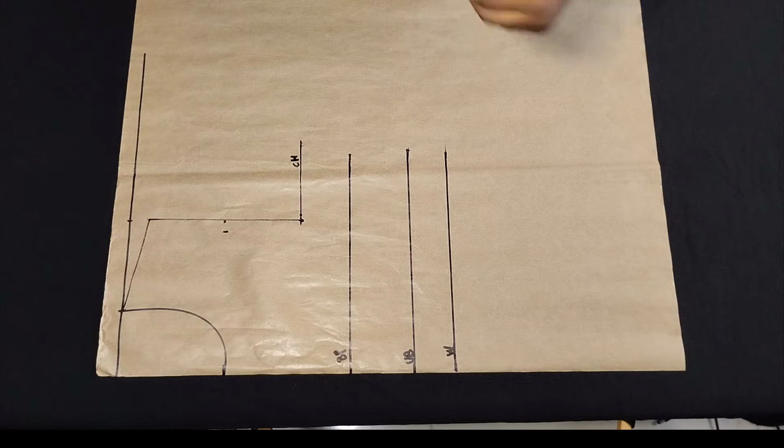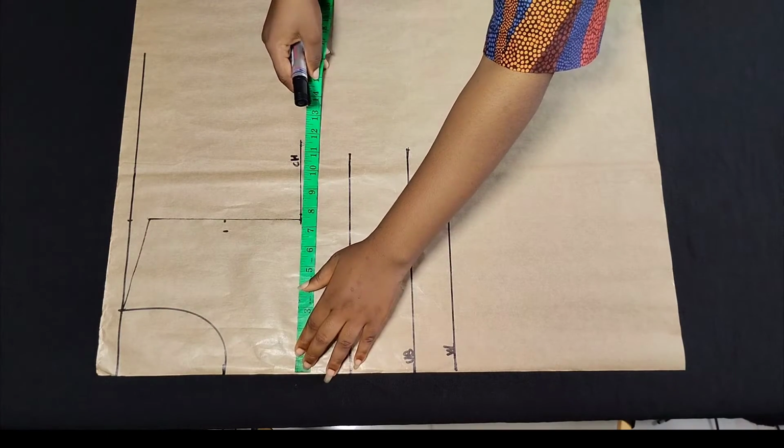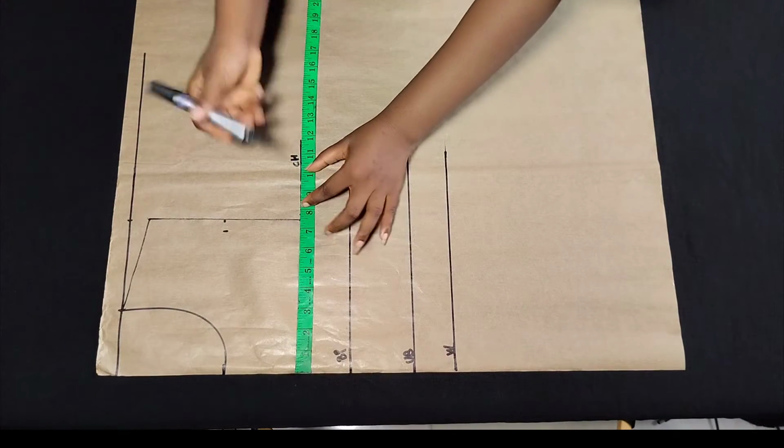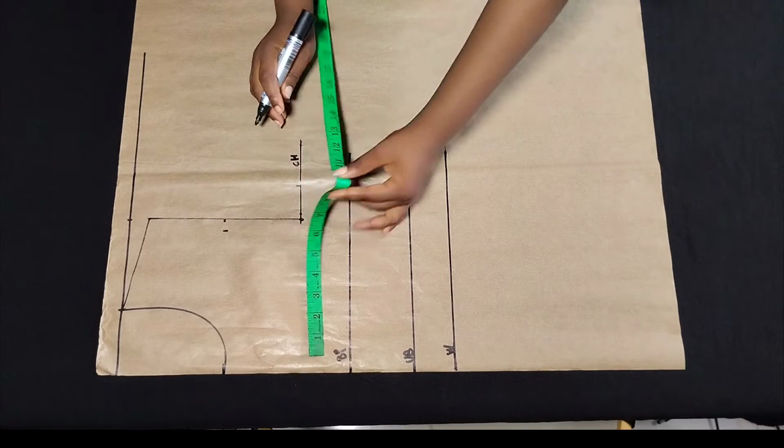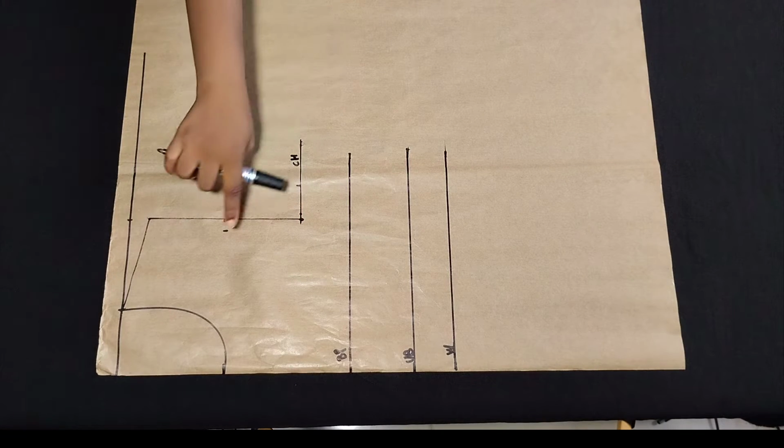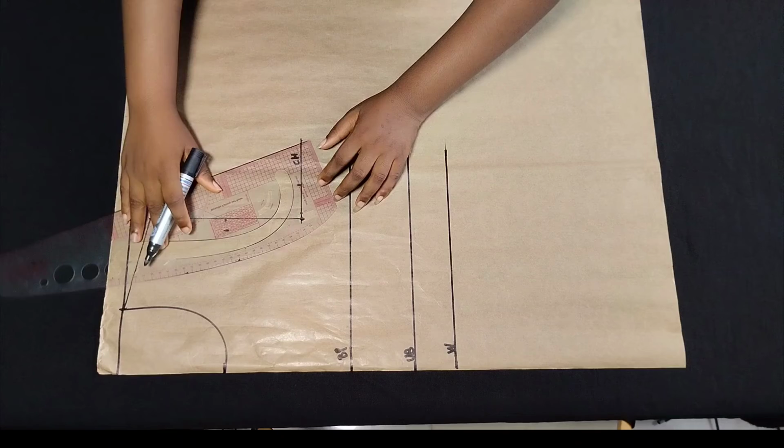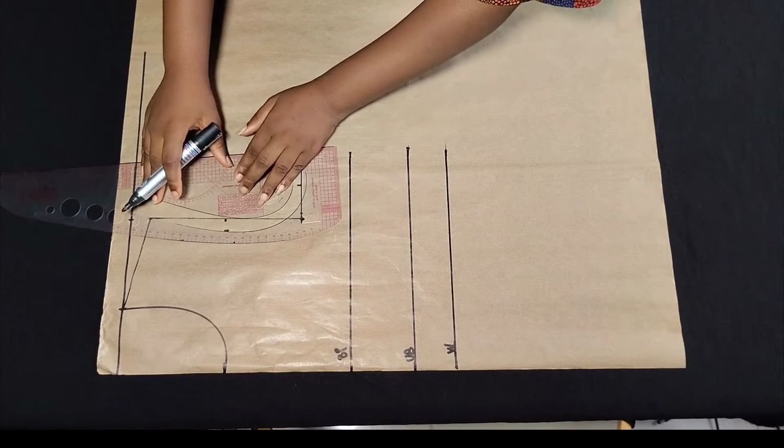So now I am going to the chest line and I'll impute a quarter of my bust measurement. 37 divided by 4 is 9.25. And now I will connect these points together to form my armhole using a curve.